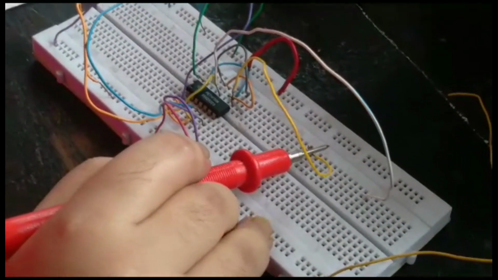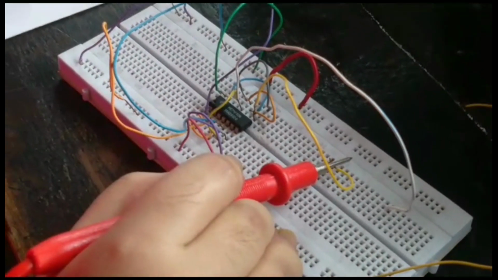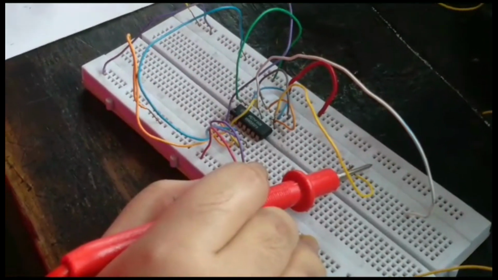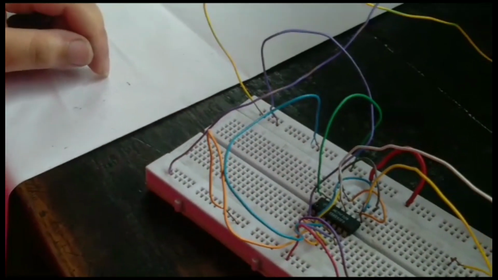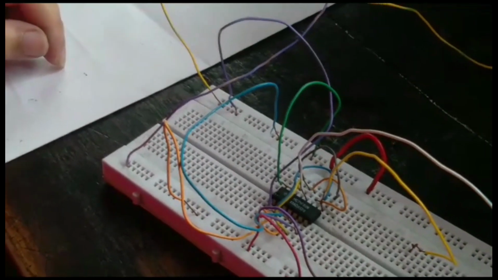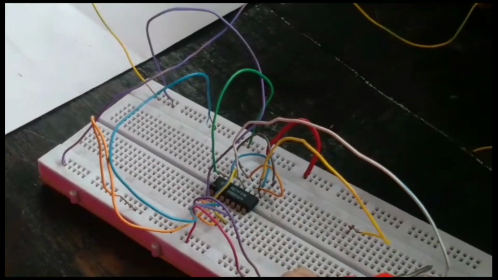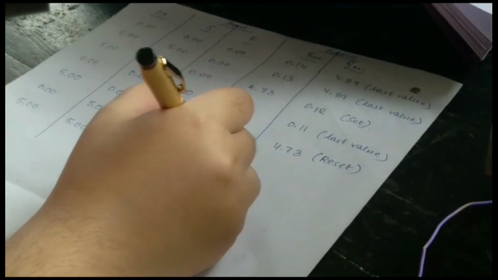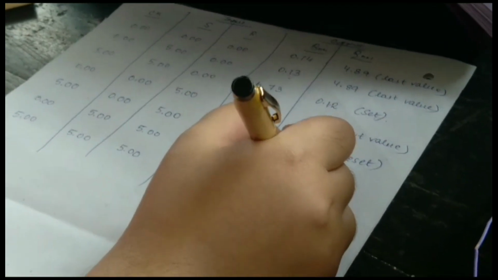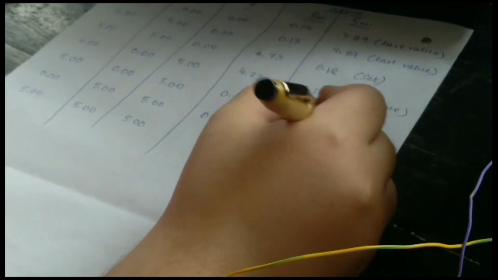So my output is coming as 0.11 and Q bar is coming 4.73. Means no change or the last value.